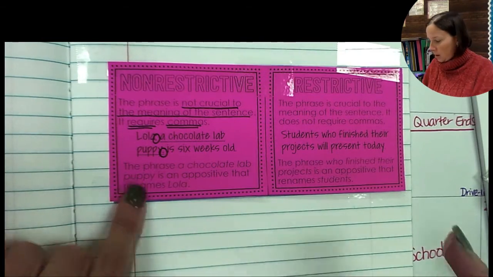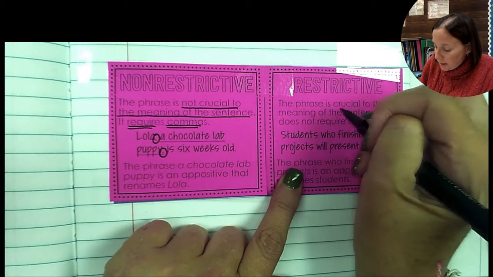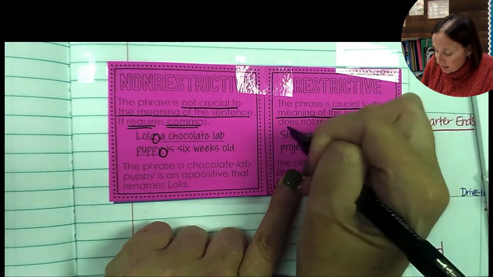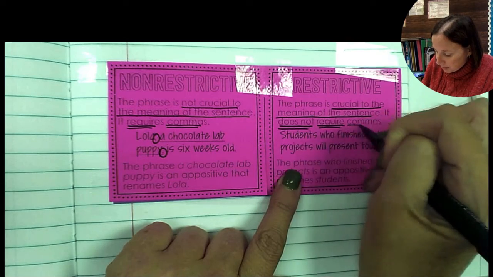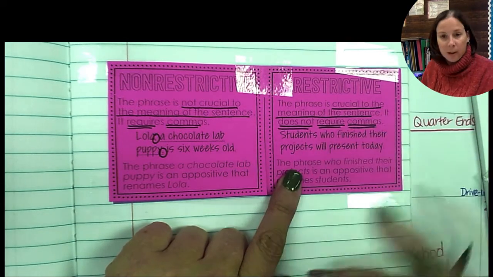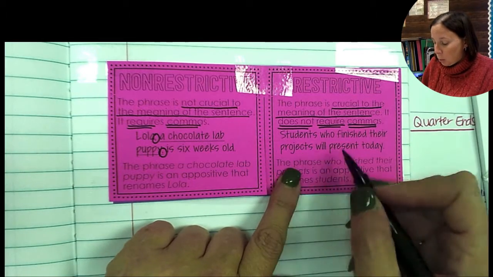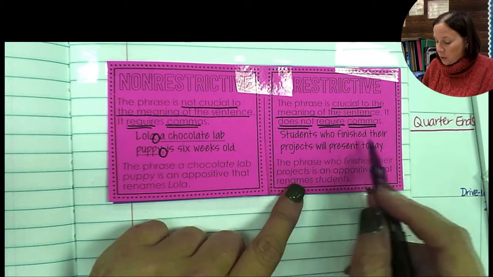A restrictive phrase is crucial to the meaning of the sentence. It does not require commas. Students who finish their projects will present today. Well, I can't take out who finished their projects.